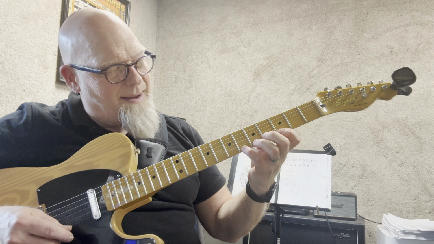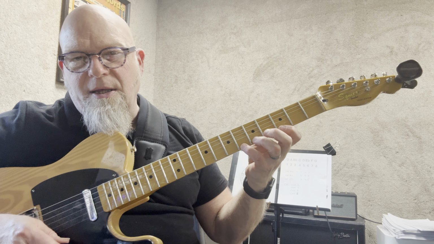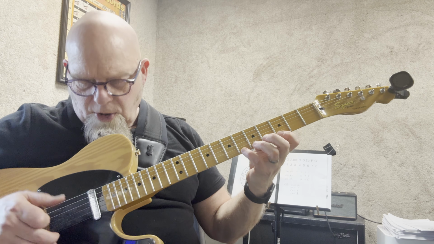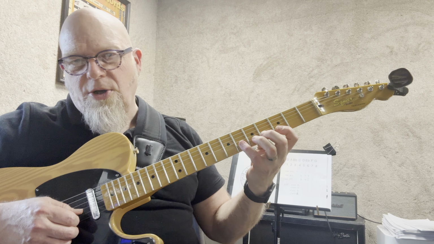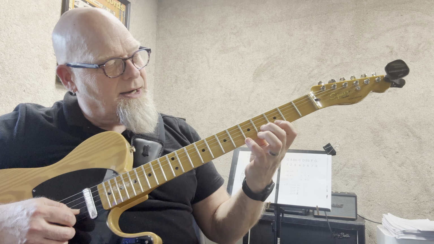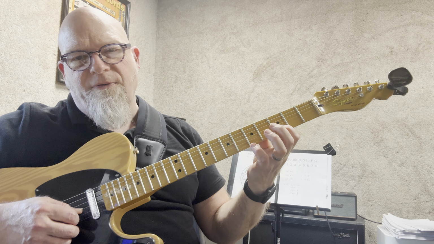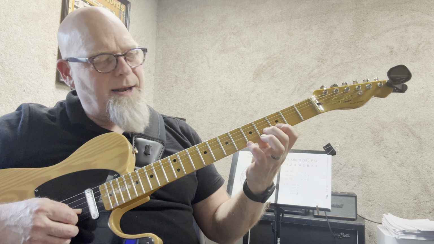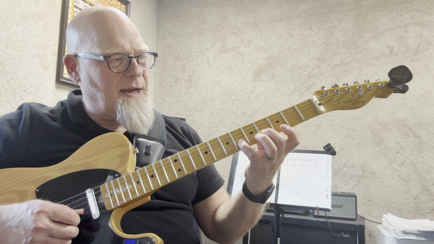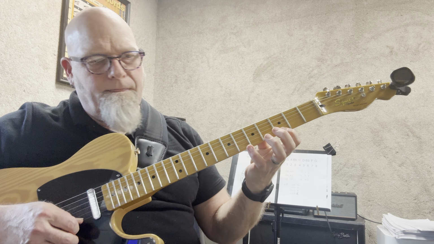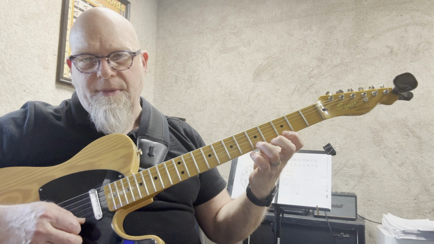I'm going to take the same idea, and I'm just going to look at the notes on the 2 thinnest strings that are in the key of G. On string 2, I have 3rd fret, 4th fret, 6th fret. On the 1st string, I have 3rd fret, 5th fret, 6th fret.